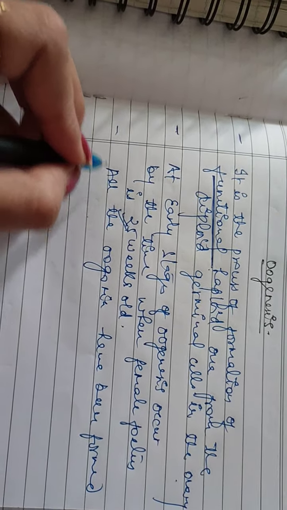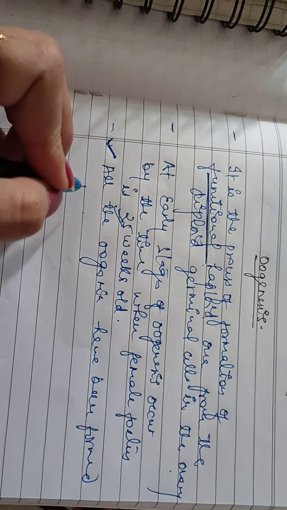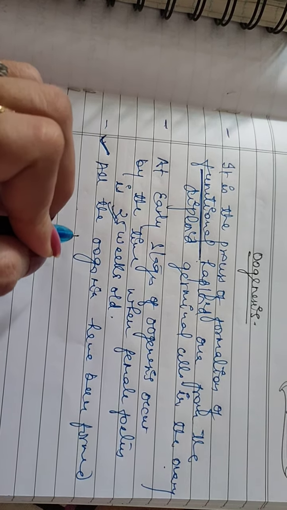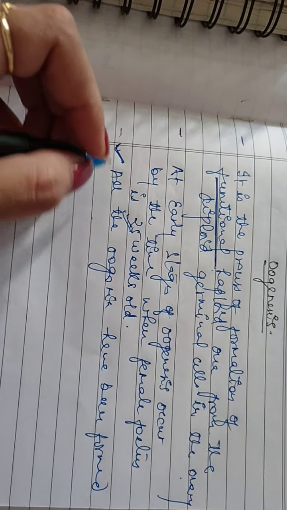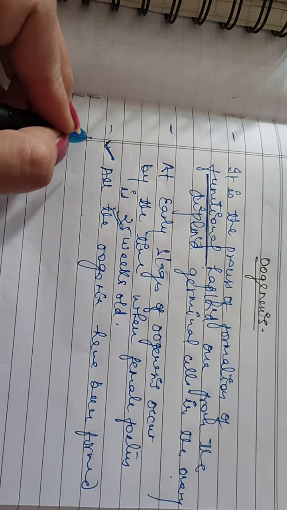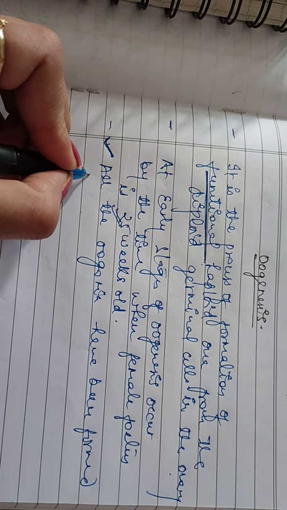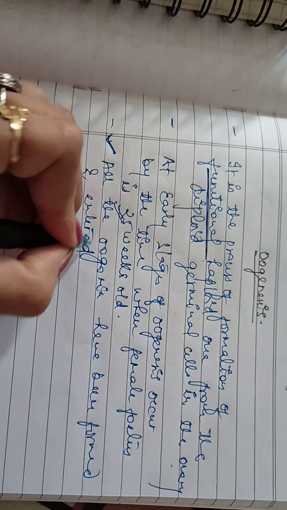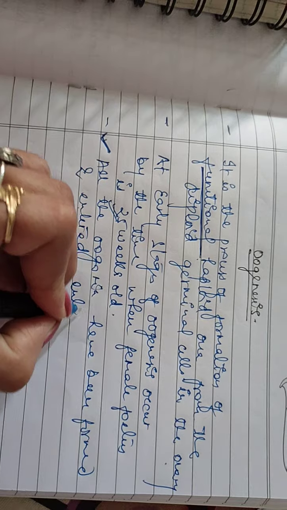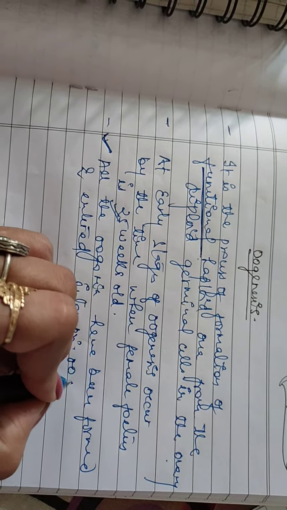Point to be remembered, all the oogonia have been formed during this stage only, and none of the oogonia is added after childbirth. So it has been formed and entered into the primary oocyte stage.